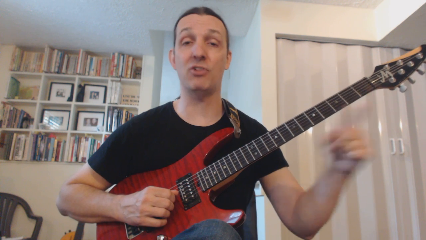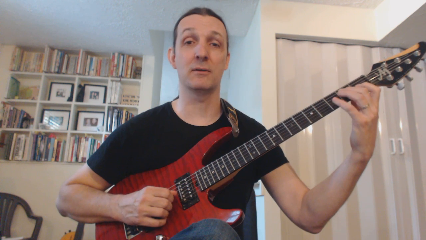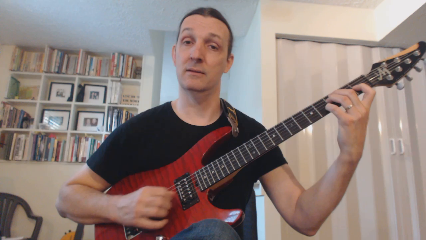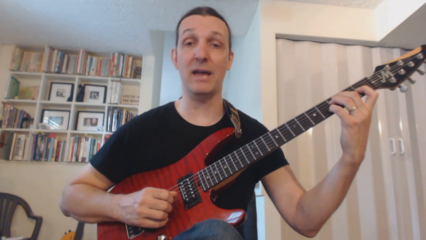So I'm going to find an F minor 7 voicing. Since the first melody note is A flat, I'll find an F minor 7 that has an A flat on the G string. And a B flat minor 7 that has a D flat in the melody.